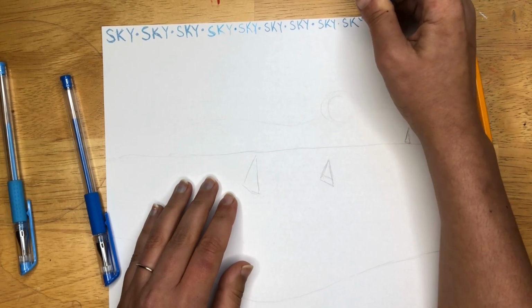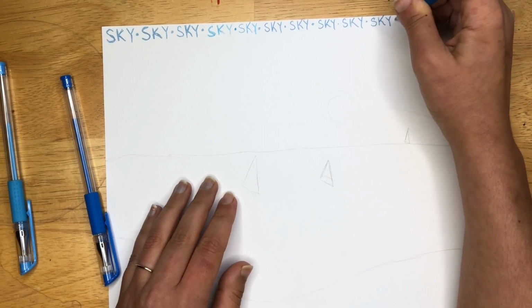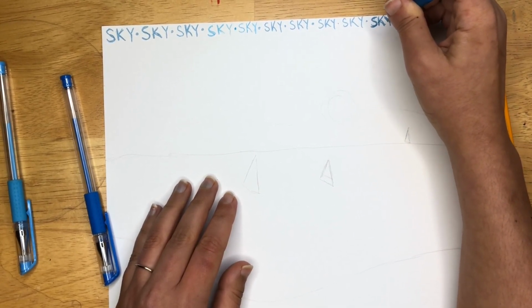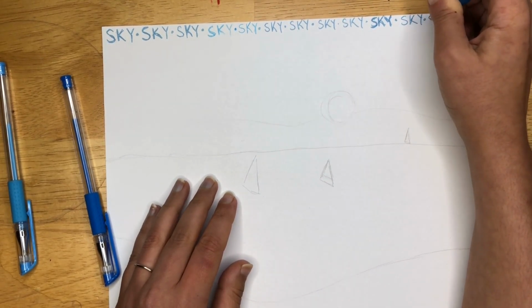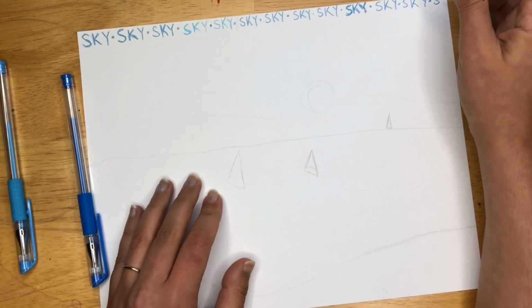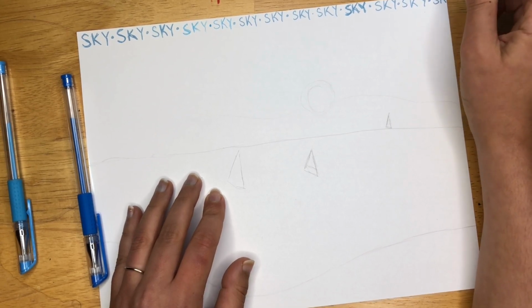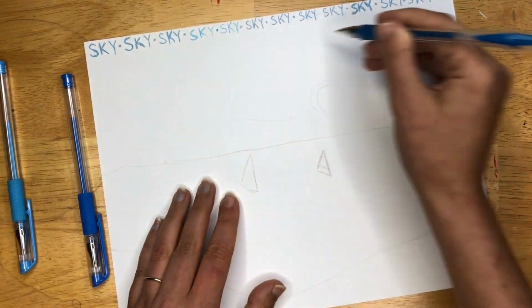So now I'm just going a little bit faster, and maybe I slow back down. All of these things are artistic choices. And once I hit that end, I'm not going to rush and try to squeeze it all in. I'm just going to put the SK. I didn't have room for the Y. That's okay. So now I'm going to come down to my next line.